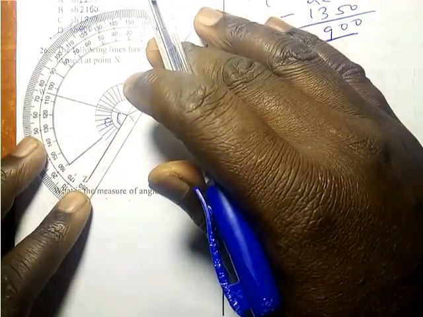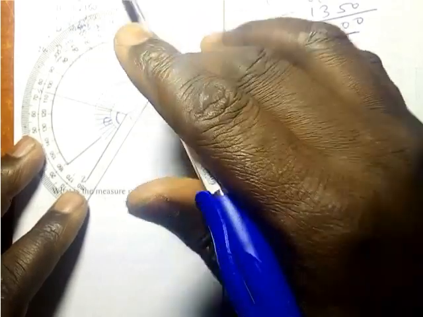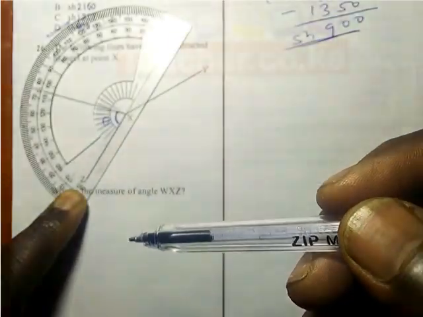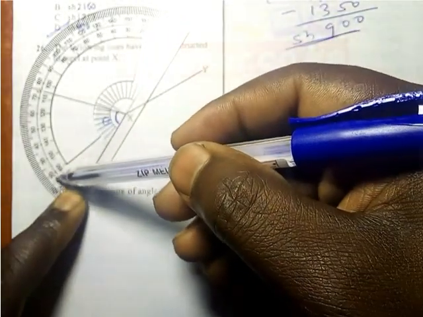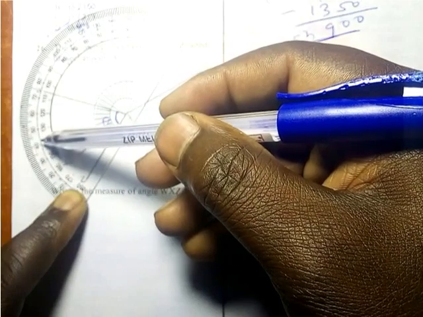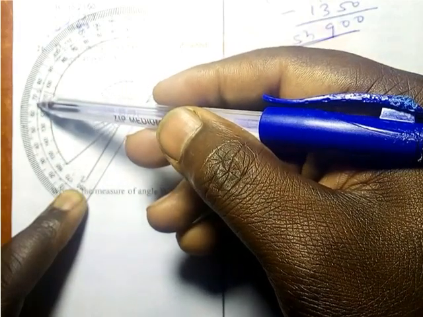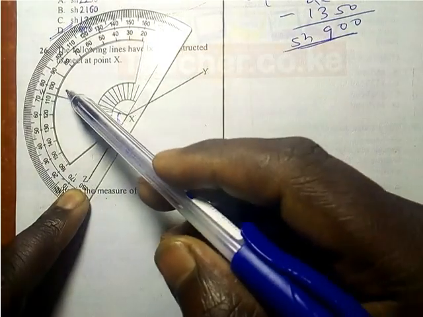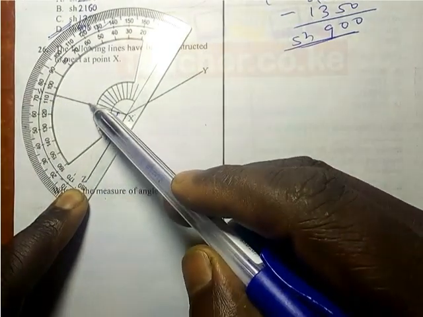So our angle that we want is this, which is 75. Right? So this is 75. You are seeing 75? Yes.